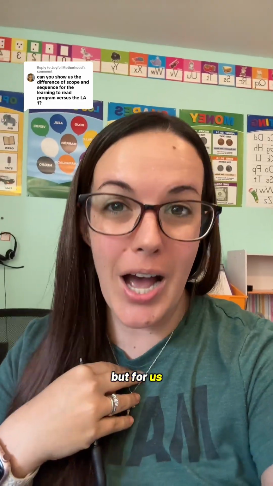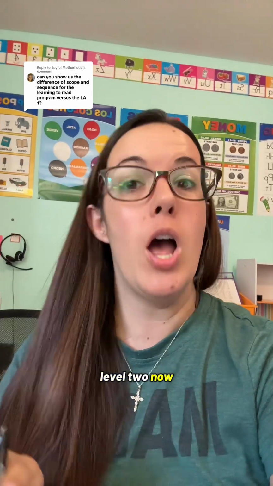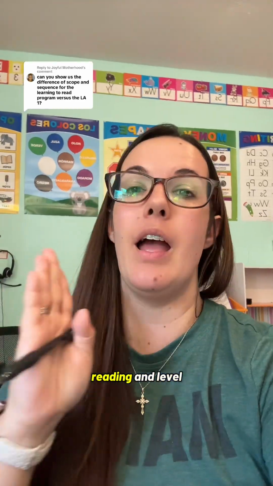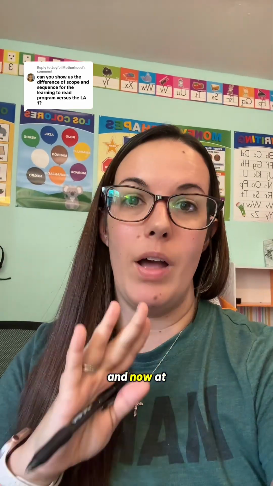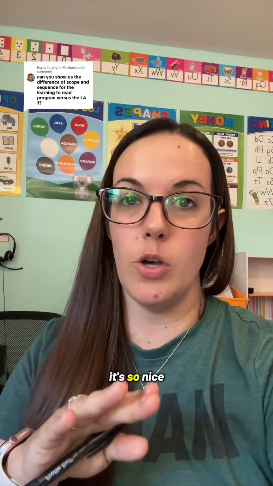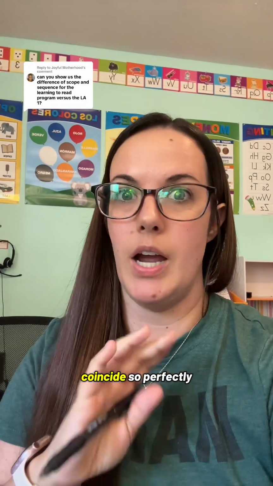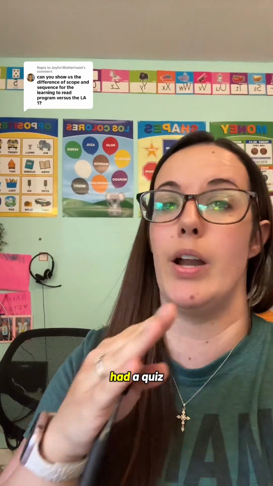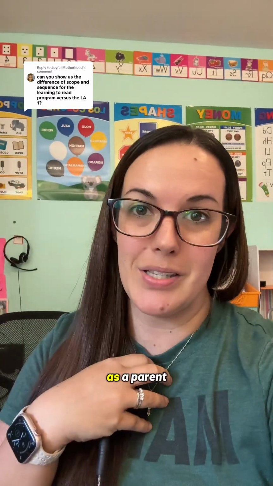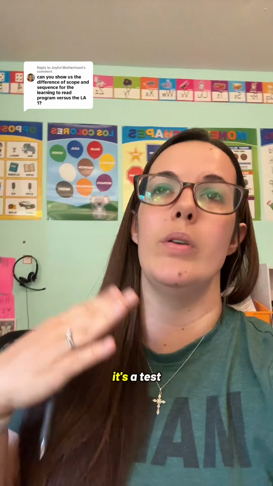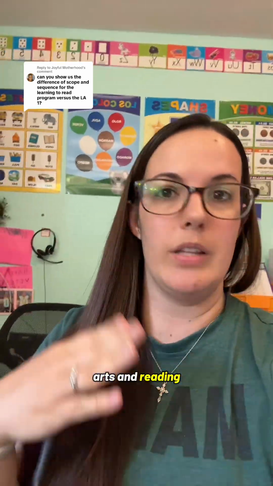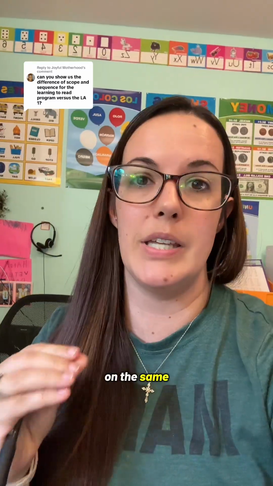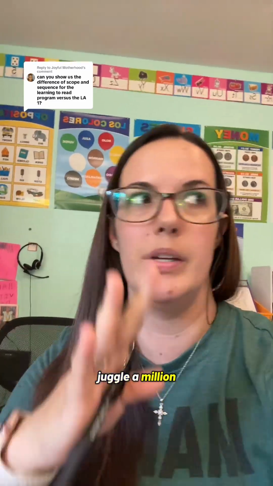but for us, we are in level 2 now. So we are doing level 2 reading and level 2 language arts. And now at this level 2 stage, it's so nice because both subjects coincide so perfectly. Like just yesterday, my daughter had a quiz in language arts and she also had a quiz in reading. So for me as the parent, I know, oh, it's a quiz day or oh, it's a test day. And language arts and reading, they're both going to have their tests and their quizzes on the same day. So I'm not having to juggle a million different tests.